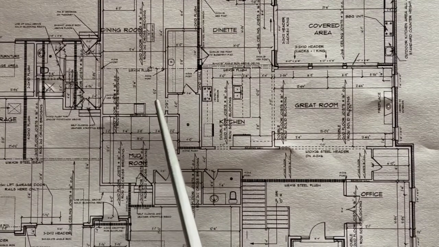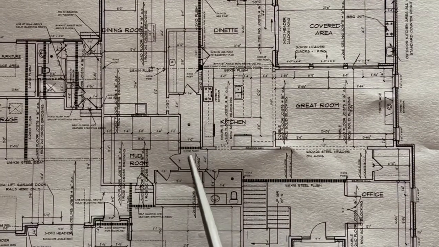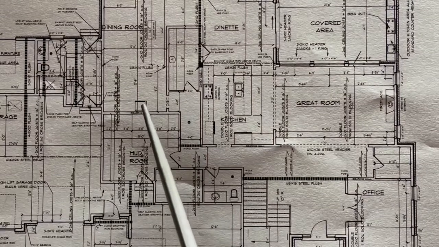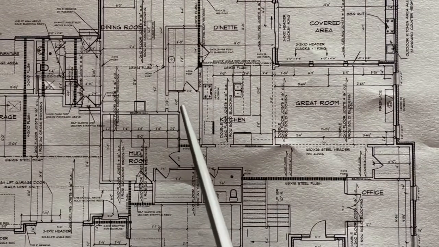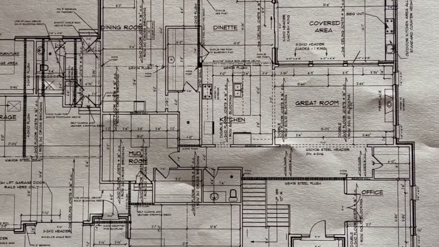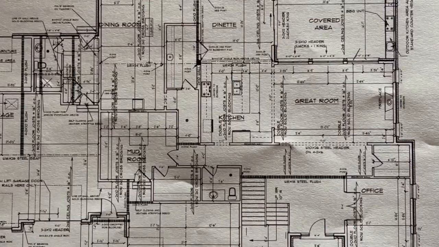Coming through here, we have access into that hallway that I had mentioned from the mudroom, and that way our guests would have access into the powder room if they need, so they don't have to go all the way around the house for that.